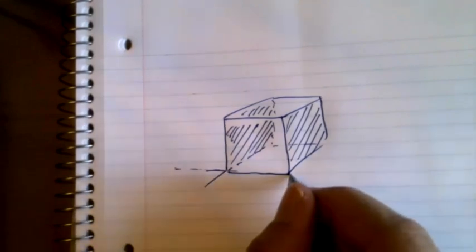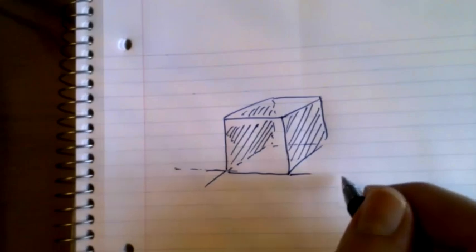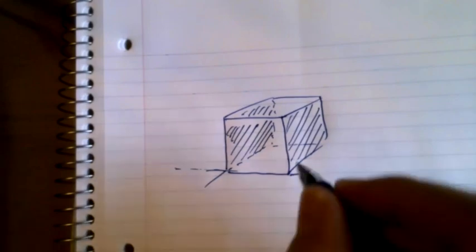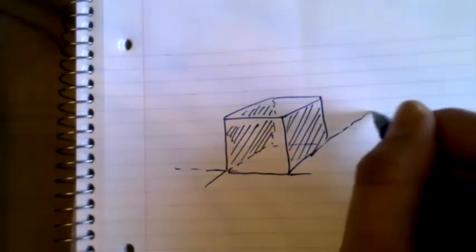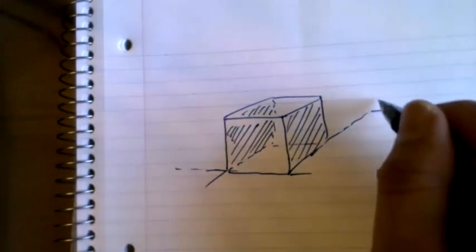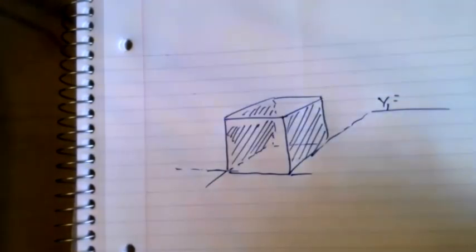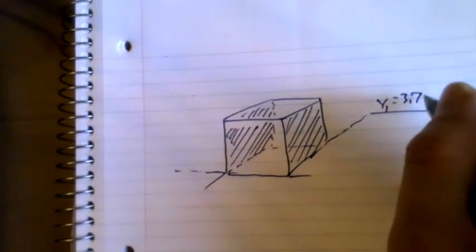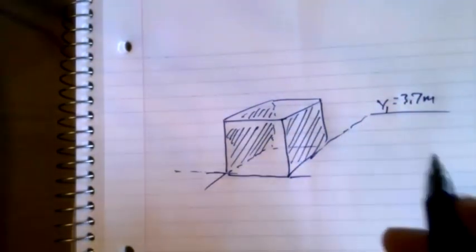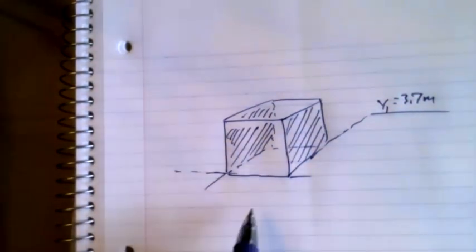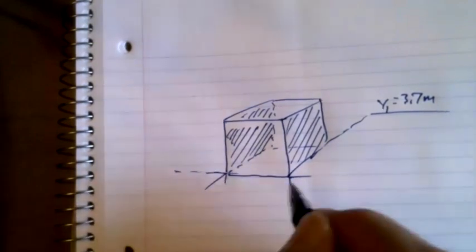Oh no, it's just our y coordinate. That's all that matters. So our y coordinate, y1, is right here, and y1 is going to equal 3.7 meters. And we know that the cube is 2.2 meters long.